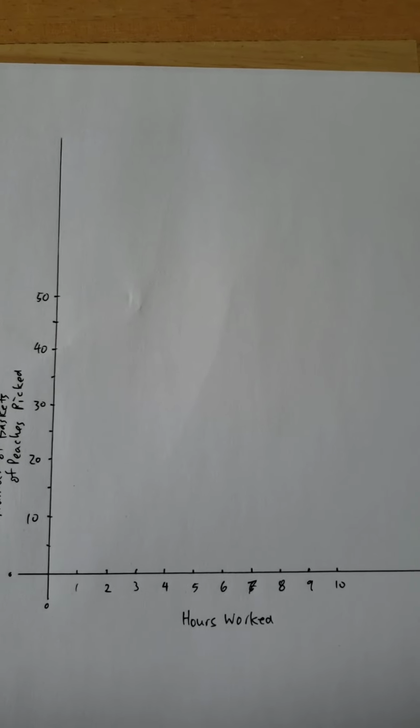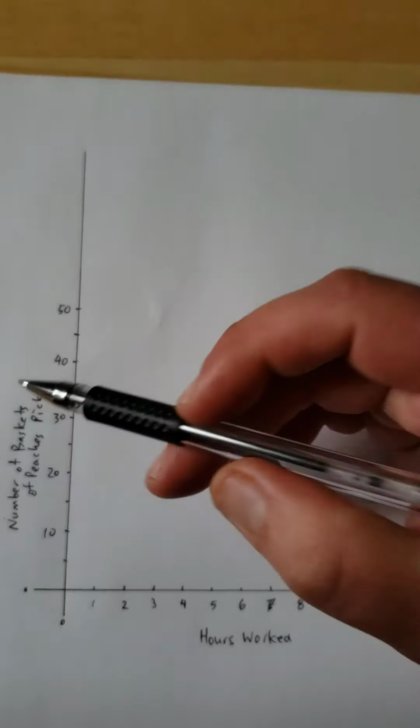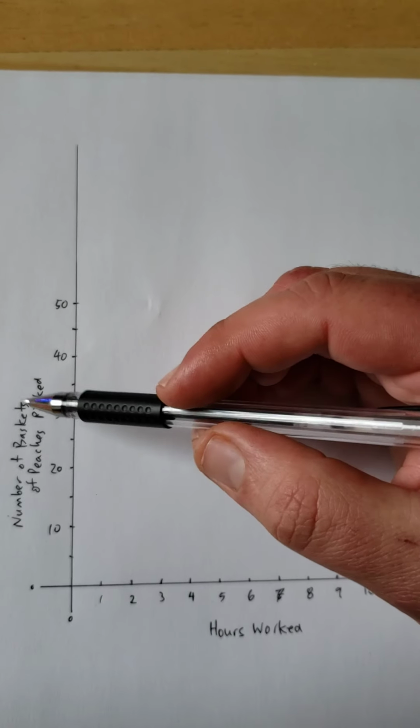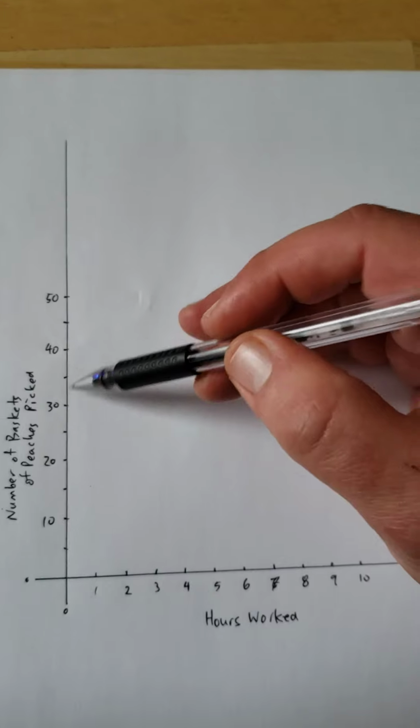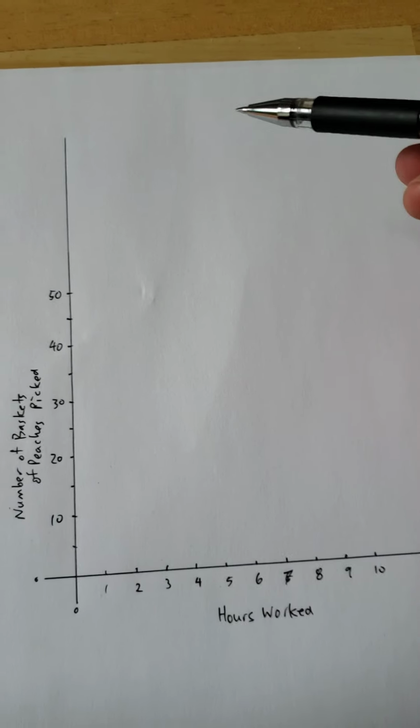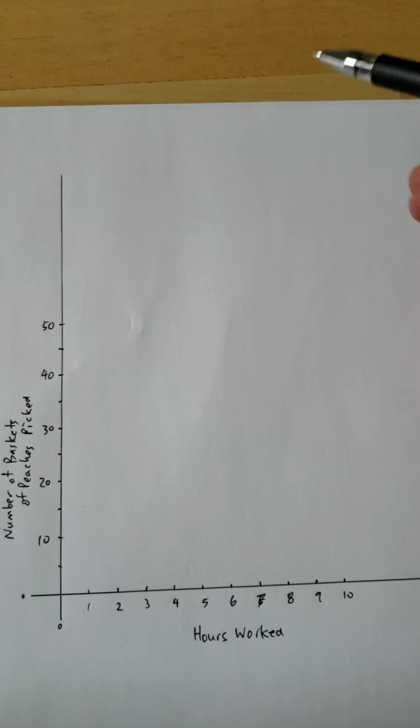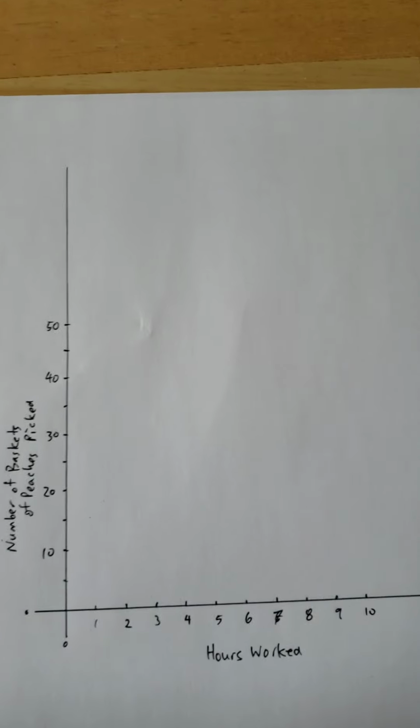And so we're trying to connect how the number of baskets of peaches are connected to the number of hours worked. Okay, and I saw the range was from, again, kind of low up to a maximum of about 35. So I made sure I had a range that would work there. And you can have different graphs, but this one's going to work for me.